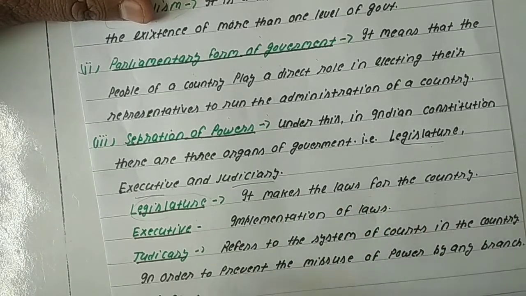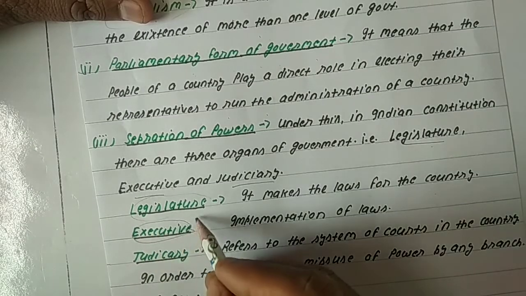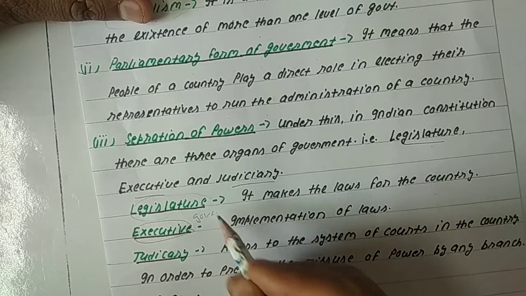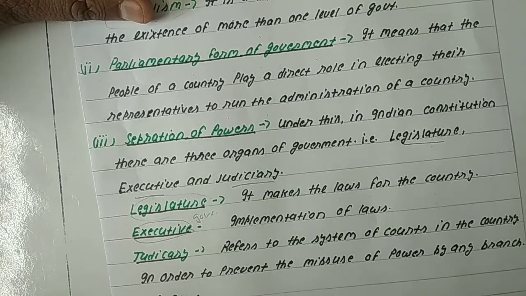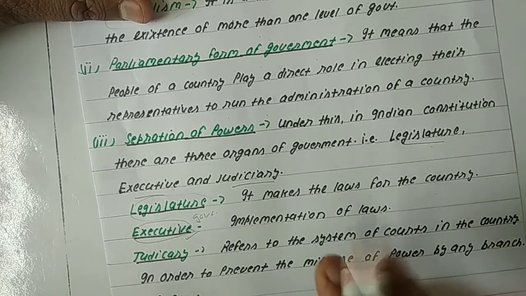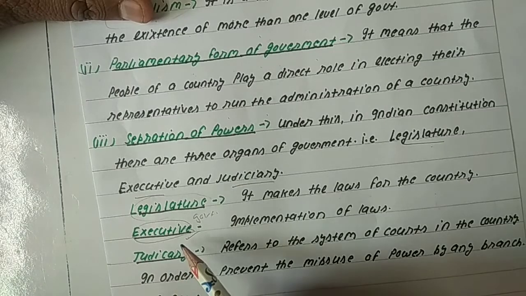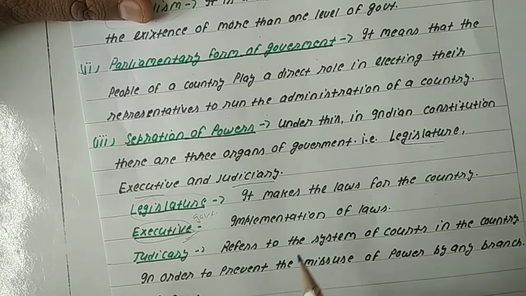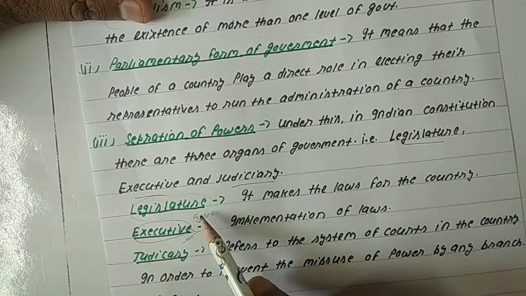Okay, the next one is executive, that is government. The party who is in power or ruling over the country, that party plays the role of executive. Means at present BJP is in rule, so BJP is playing the role of executive. So the function of executive is the implementation of those laws which were framed by the legislature.